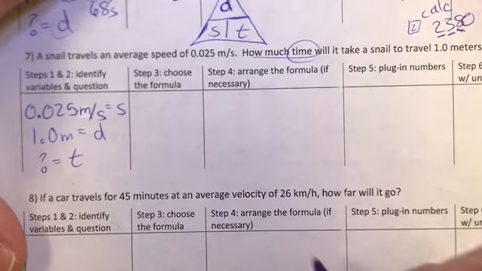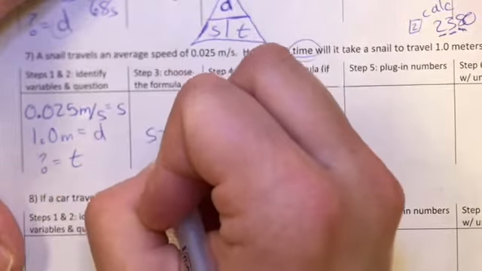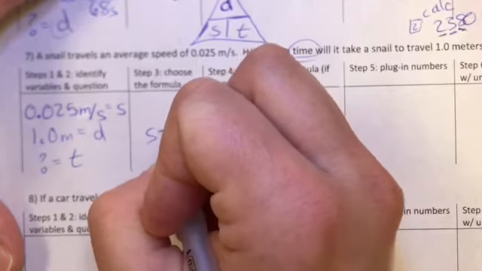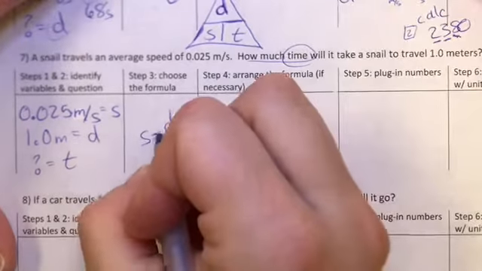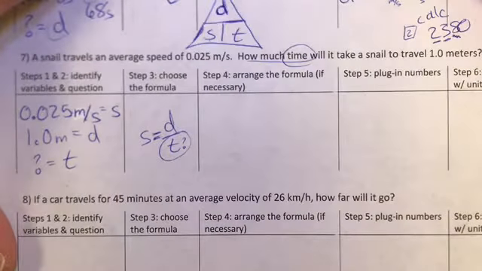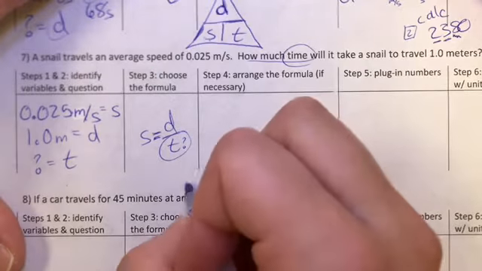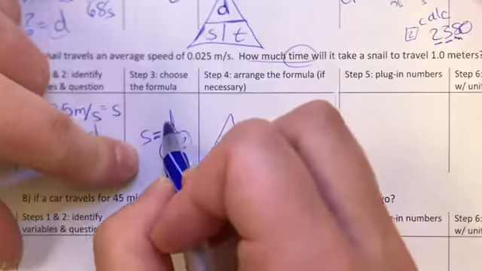All right? Choose your formula. I need a formula that has S, D, and T in it. Speed is distance divided by time. So, do we need to rearrange the formula? Well, T is my question. Do we need to rearrange it? Yes, we do. So our triangle, plug your formula into the triangle.